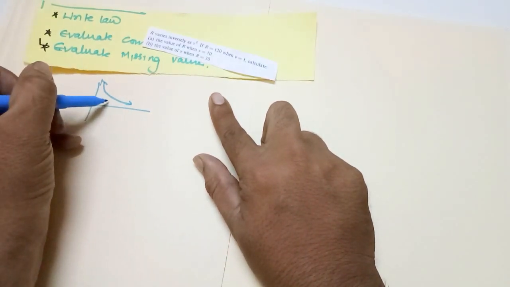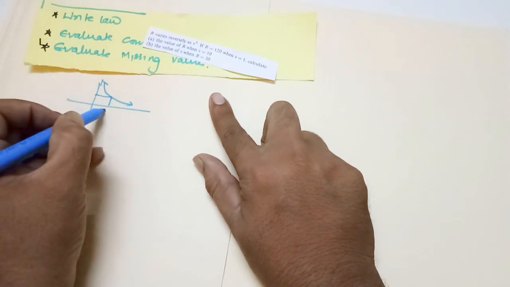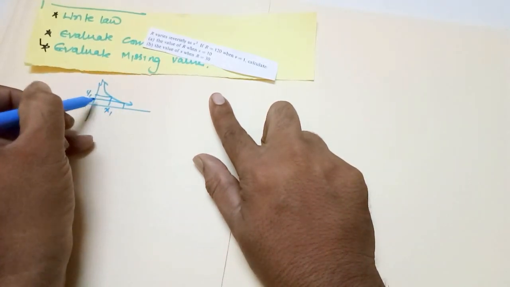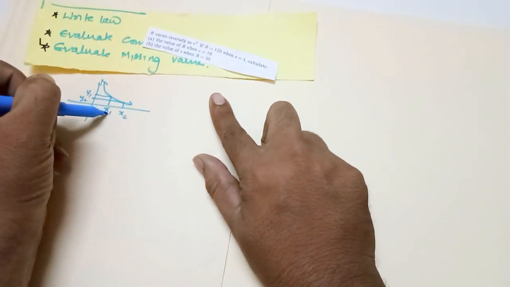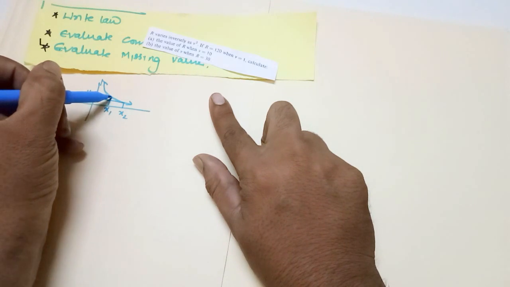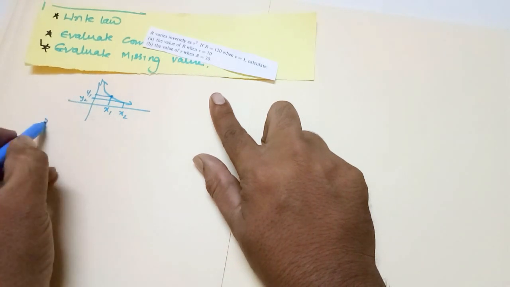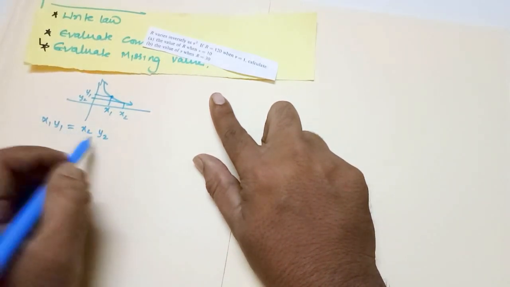Let us say you consider a set of values: for x1 you have y1, and for x2 you have y2. If you multiply the x coordinate with the y coordinate of each point, and x1 y1 is the same as x2 y2, then they are inversely proportional.